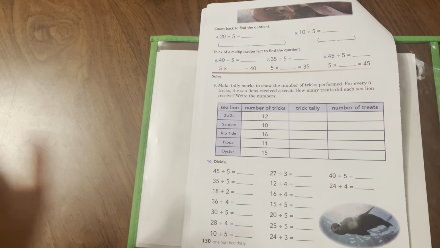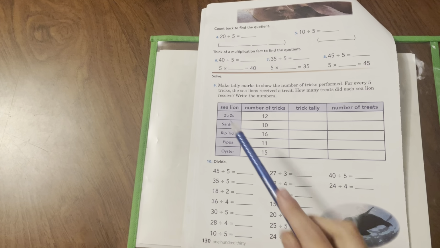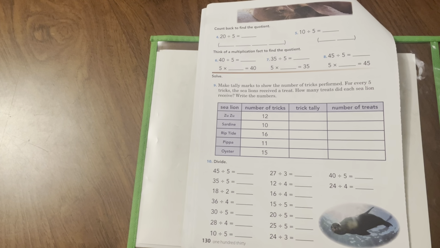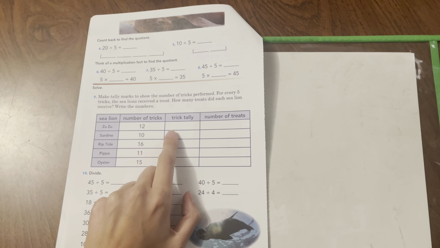Now this part, oh my goodness, my friends, this is the part that 3rd graders have so much trouble with every year, and I want to help you out with this because it is not as hard as you think. Let me show you. It says, make tally marks to show the number of tricks performed. Now, if you remember tally marks, some of you may have done this before, some of you maybe haven't, so I want to demonstrate for you. Tally marks are when we do groups of 5, okay? Groups of 5.